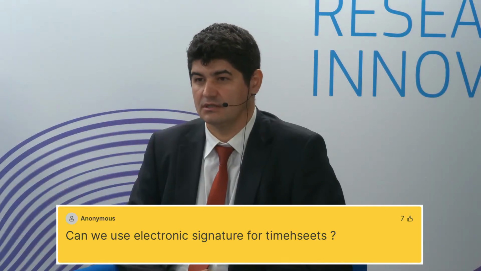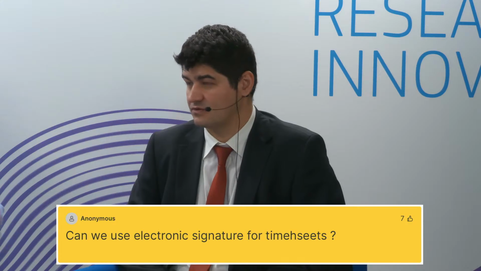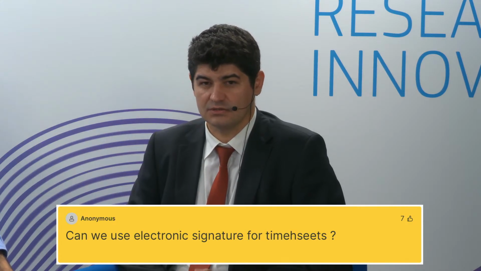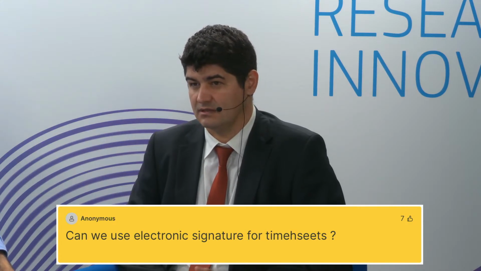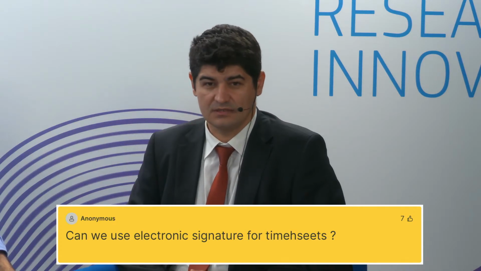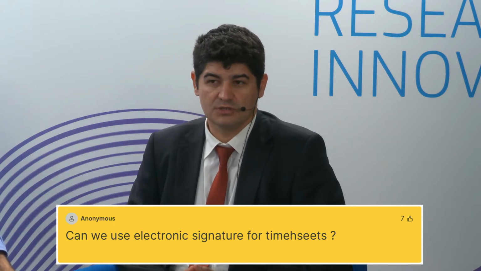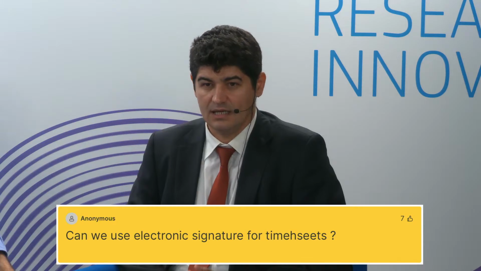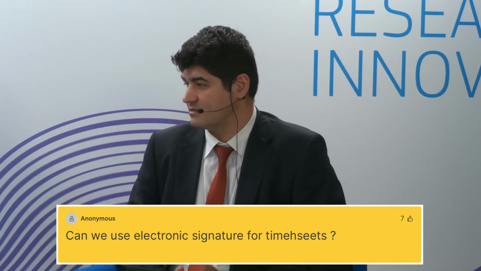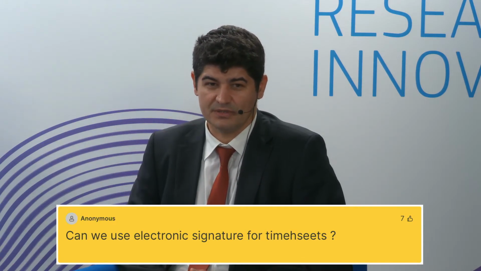For the specific tool to record timesheets, we see in practice it's up to each beneficiary. If you don't use timesheets in general and you will need a timesheet only for this project, maybe the easiest way is to take the model that is given in the annotated grant agreement and use it through Excel and then sign it on paper and so on.